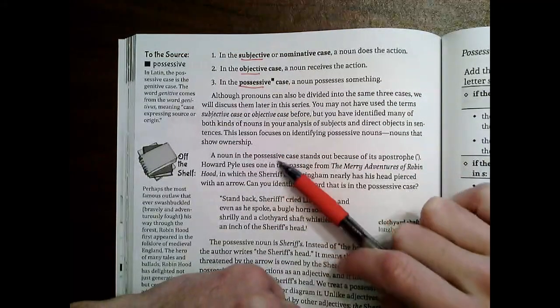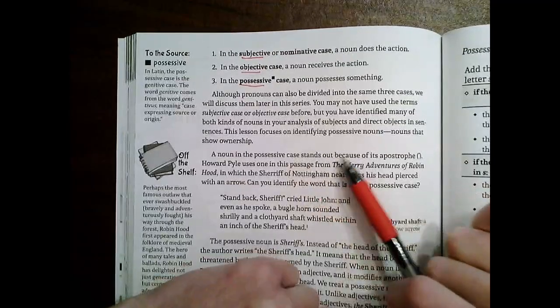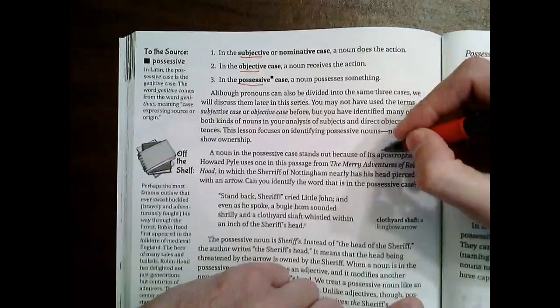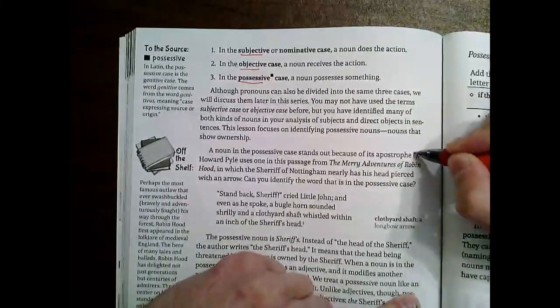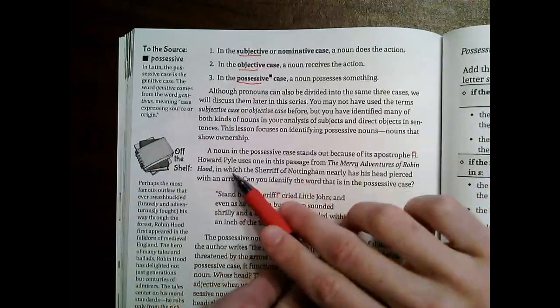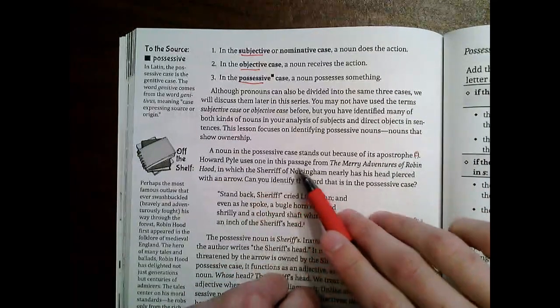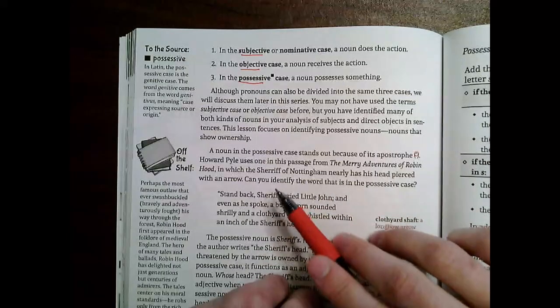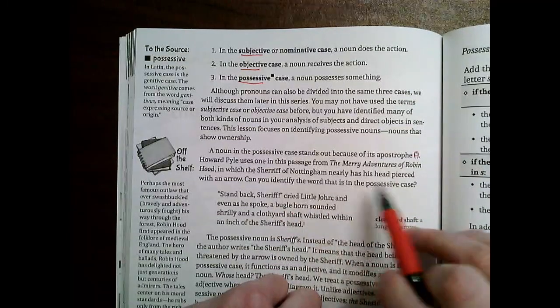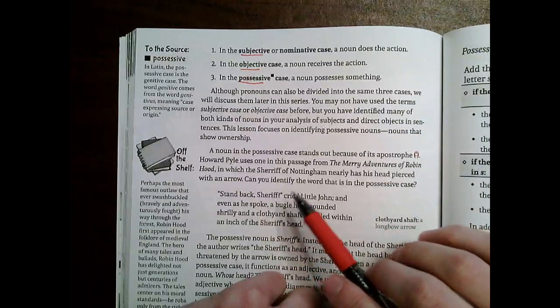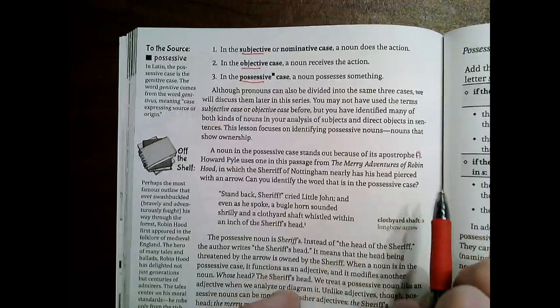A noun in the possessive case stands out because of an apostrophe, which is a little floating thing right there. Howard Pyle uses one in this passage from The Merry Adventures of Robin Hood, in which the Sheriff of Nottingham nearly has his head pierced with an arrow. Can you identify the word that is in the possessive case?